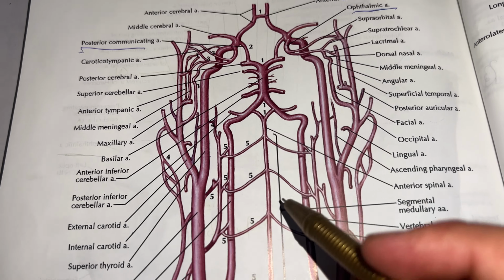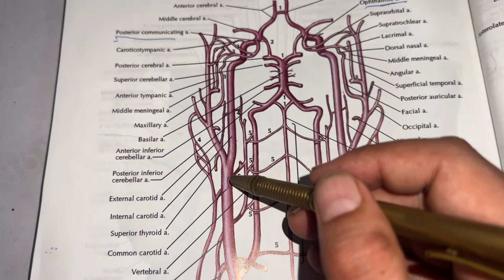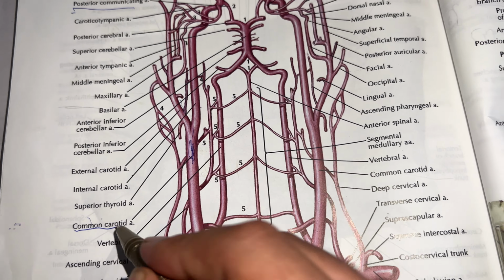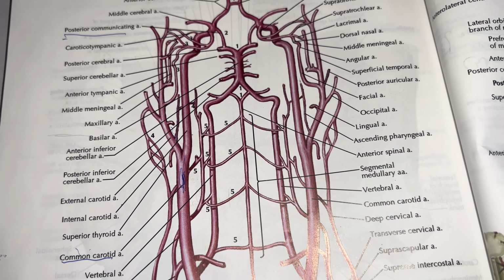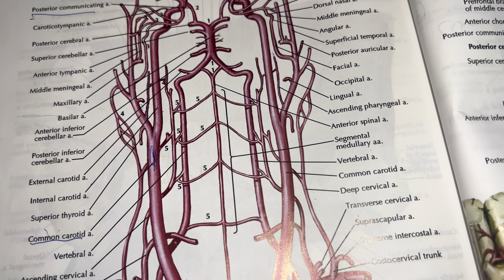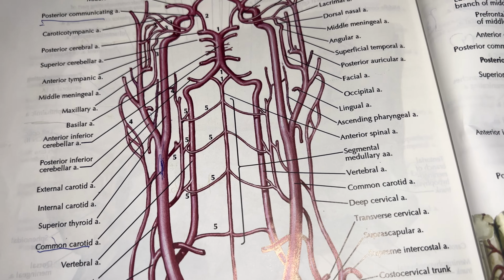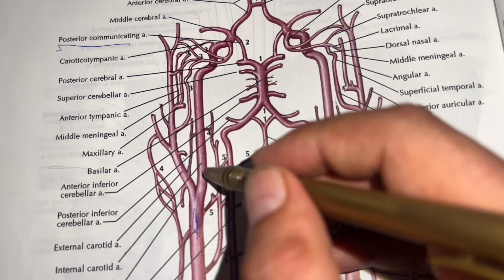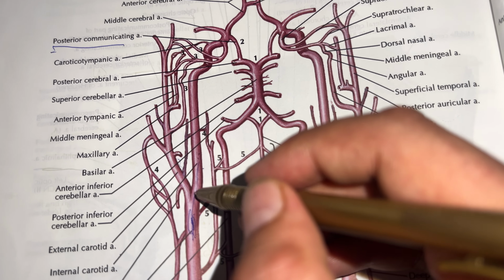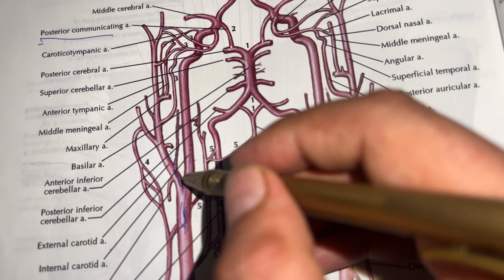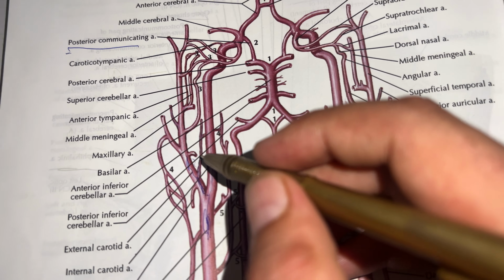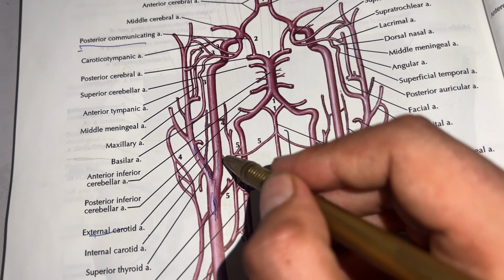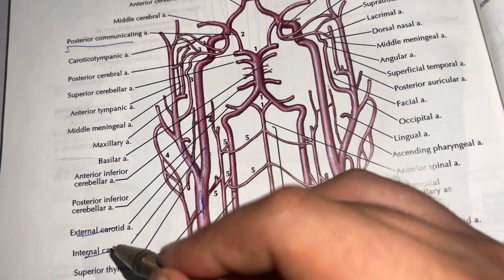Now this is the common carotid artery. At the level of the upper border of the thyroid cartilage, at the level of C3 and C4 cervical vertebra, it terminates into its two main branches, or it bifurcates into two main branches. The external carotid artery, this one, and this one is the internal carotid artery.